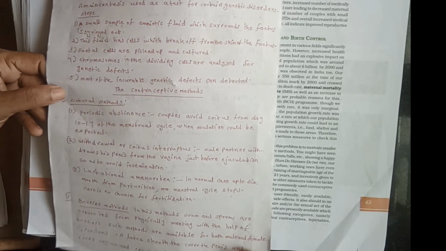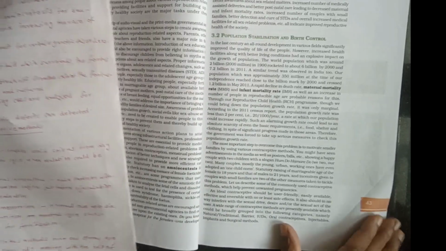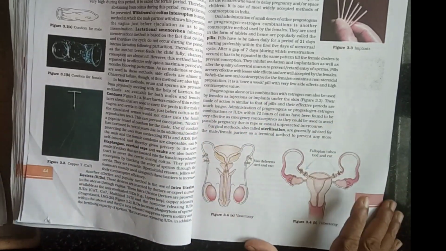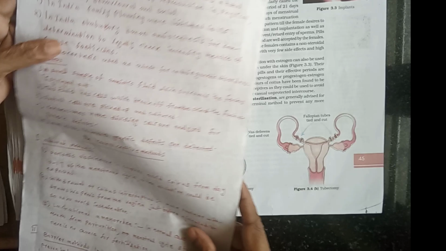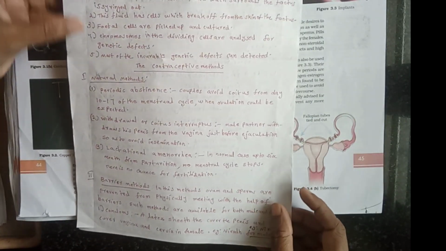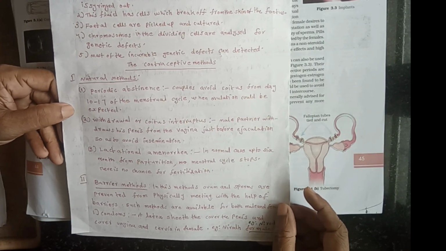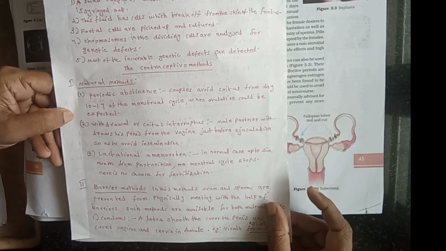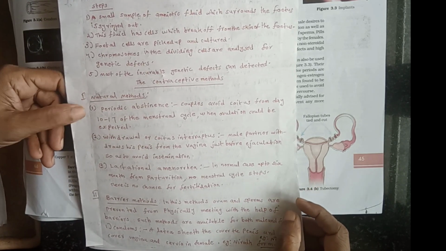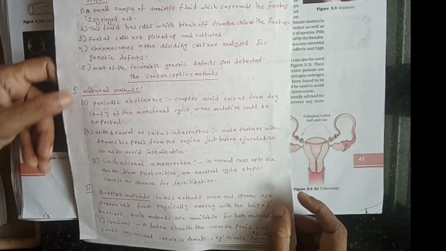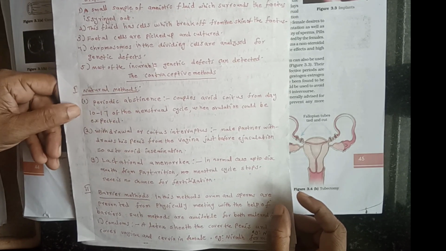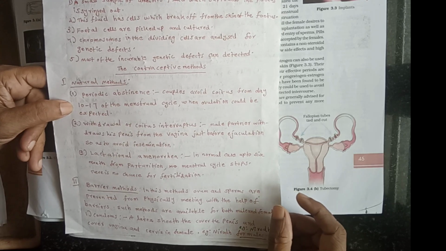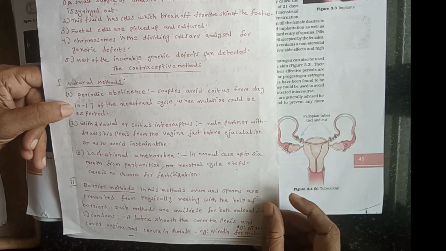Then the next topic, the contraceptive methods. Different types of contraceptive methods are adopted. First, natural methods. There is no side effect in this case. There are mainly three types of natural contraceptive methods. The first natural method is periodic abstinence.